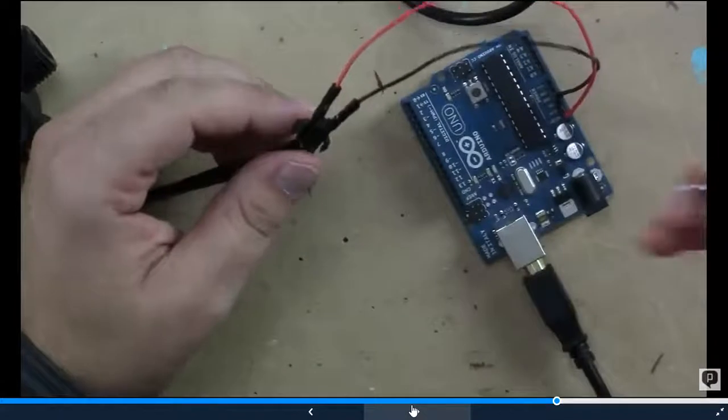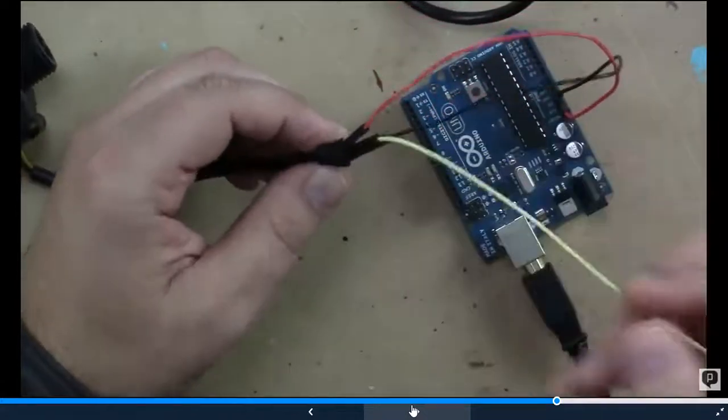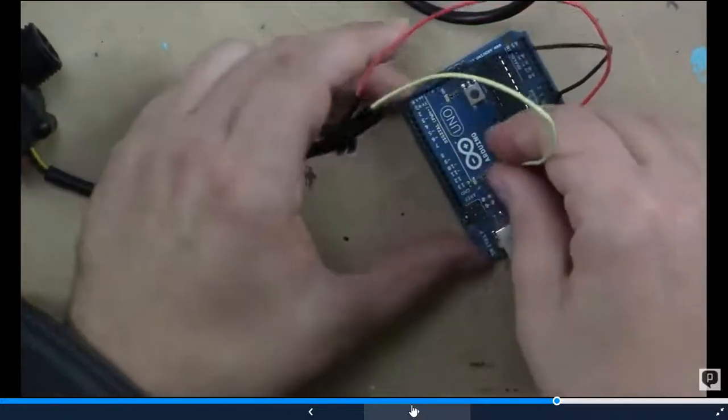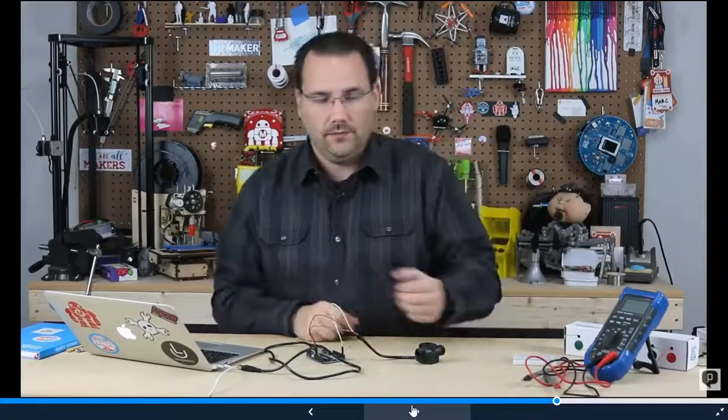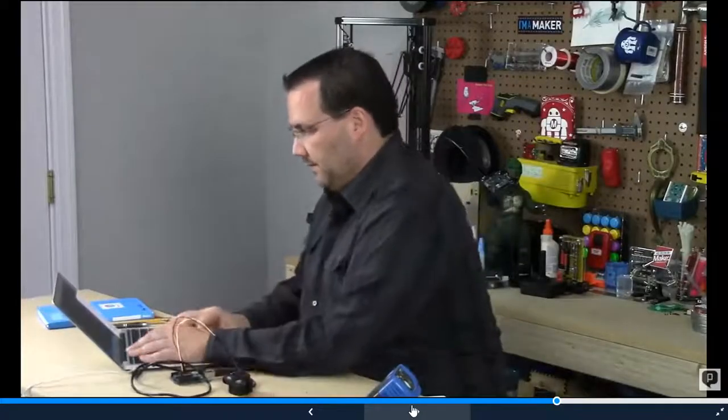And the last one is our signal, just like a standard Hall sensor. And that we're going to put into digital pin 2. So we're basically going to read a pulse, an on or an off, or a change in pulse. So now that we have this hooked up, let's take a look at that code.